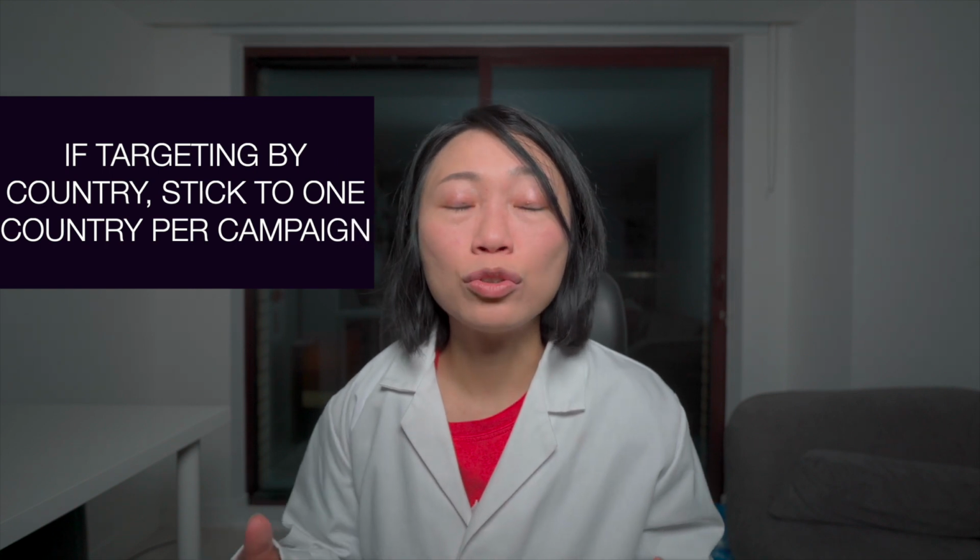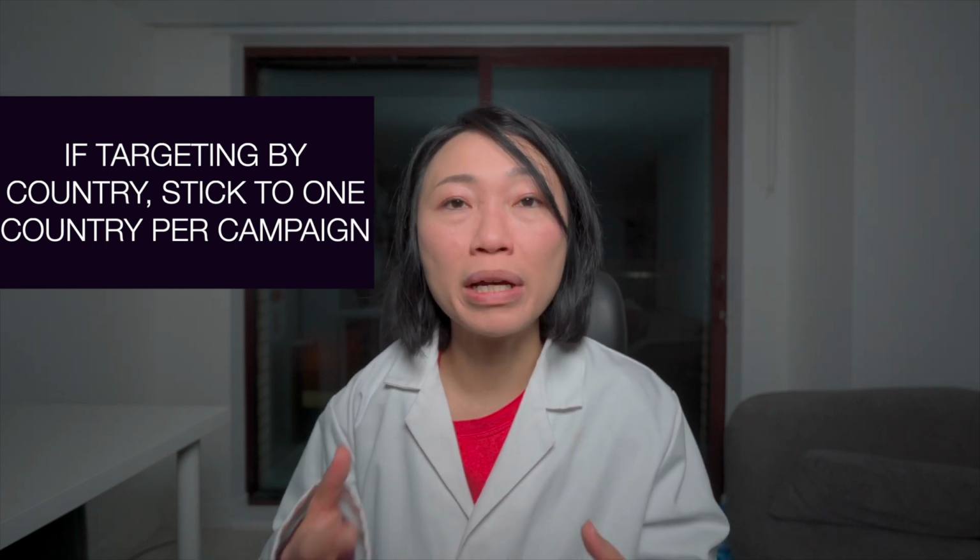However, don't add too many countries to each of your Google Shopping ad campaigns. Stick to targeting one country per campaign. It helps you to manage the cost per click and helps you to better optimize the campaign for a specific group of people in that country.